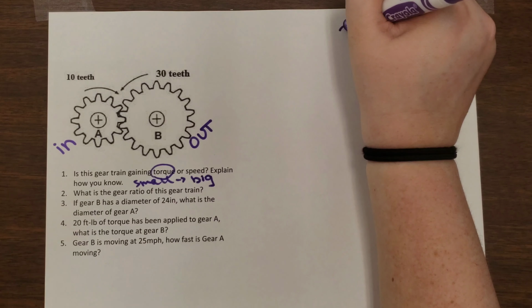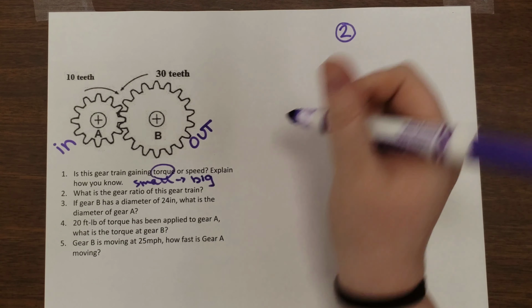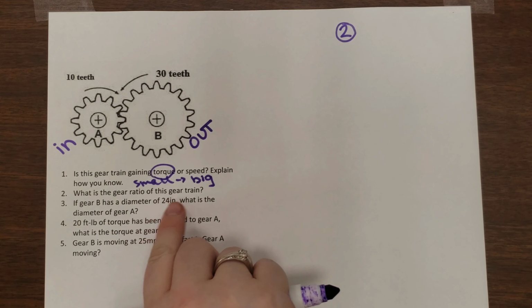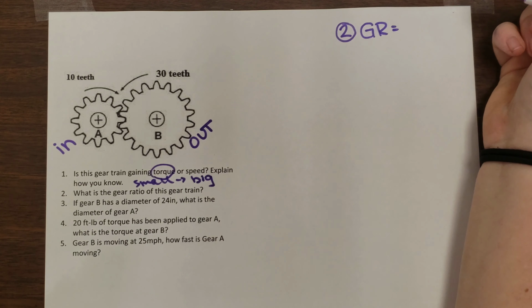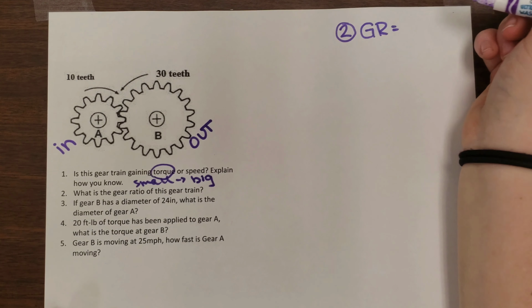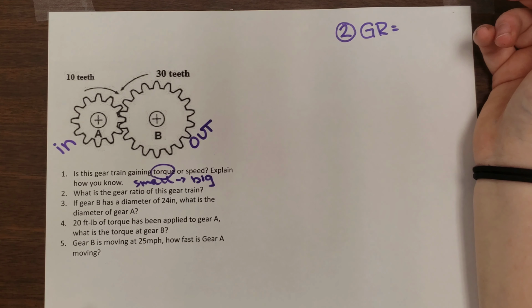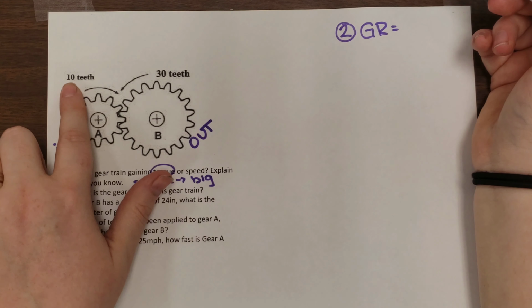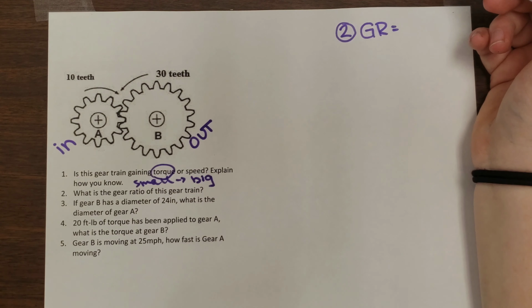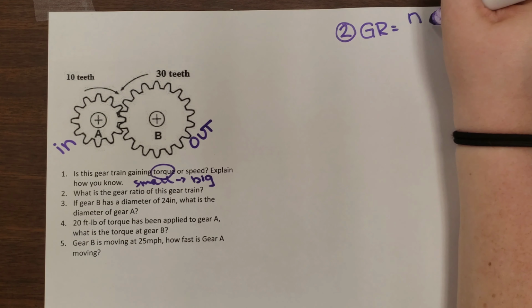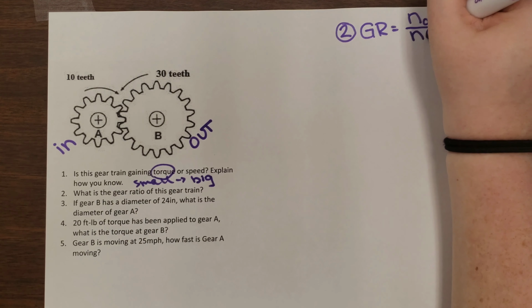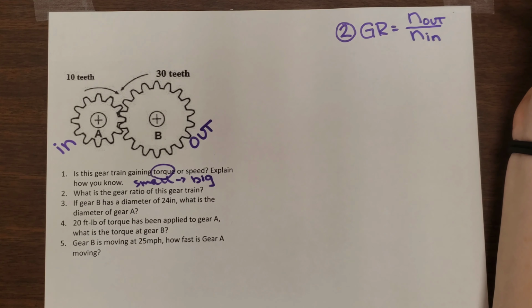Question number 2 is asking us, what is the gear ratio of this gear train? So we need to find the gear ratio, but we have 4 different equations that we can choose from. So we're going to use the information we're given about this, and we're given the information in the number of teeth. So the letter that we use to represent the variable number of teeth is n. So we're going to do n out over n in. And these formulas you can find in your notes or on the formula sheet on page 6.